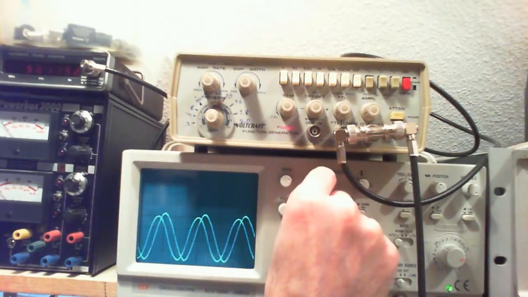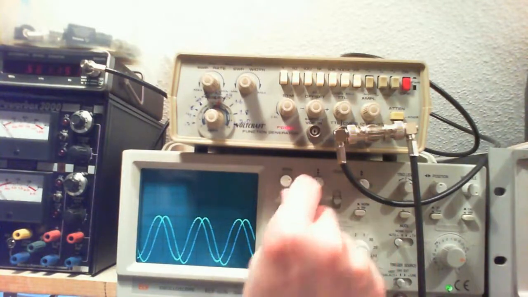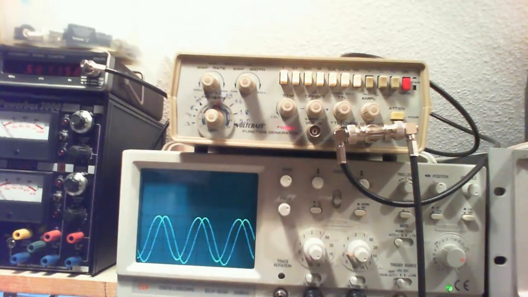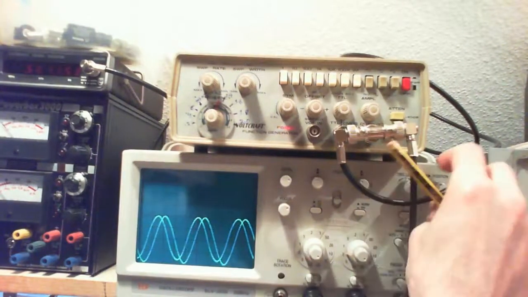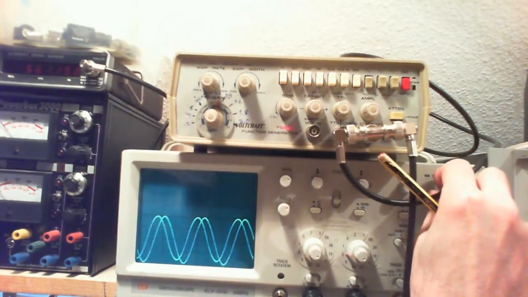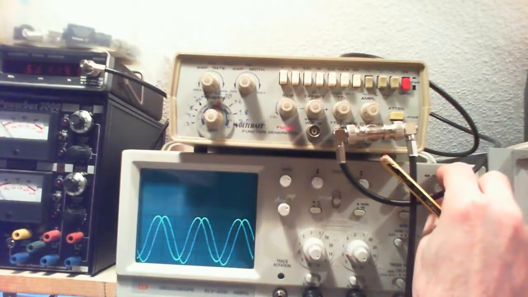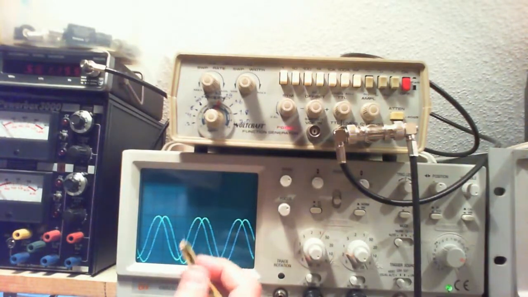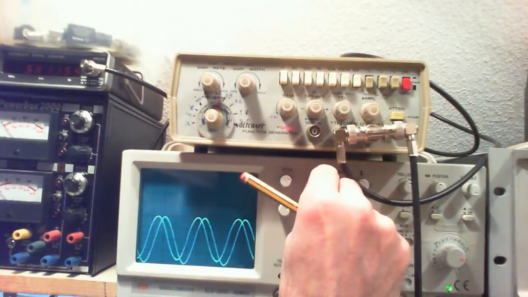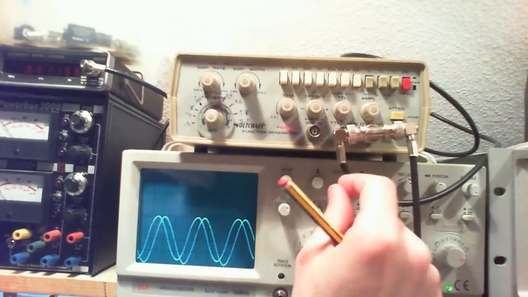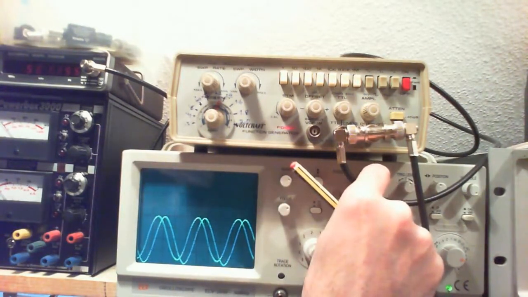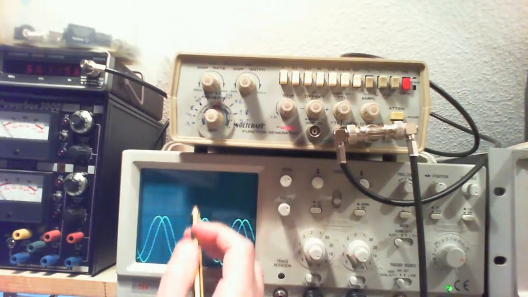I put the two waves over here, then adjust this output wave about this vertical line.